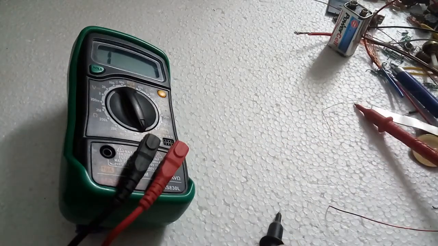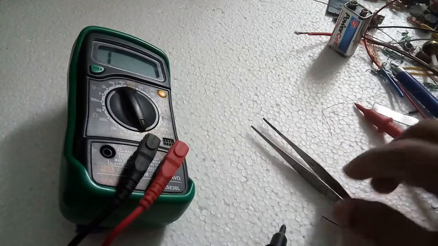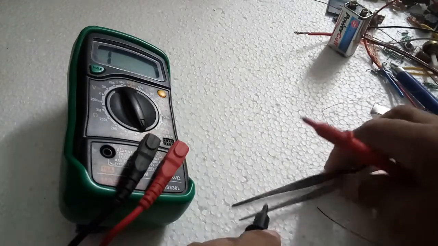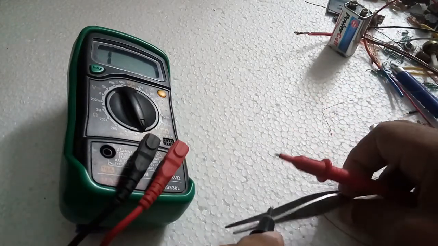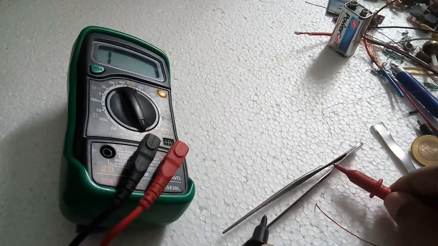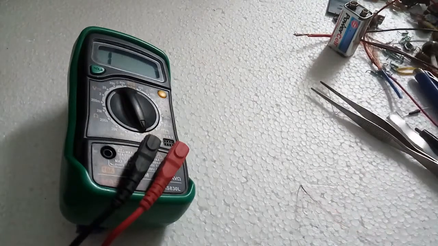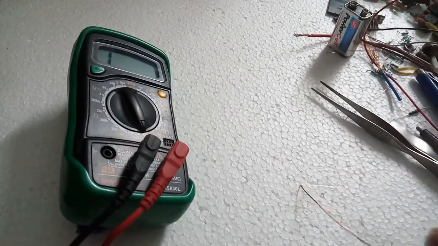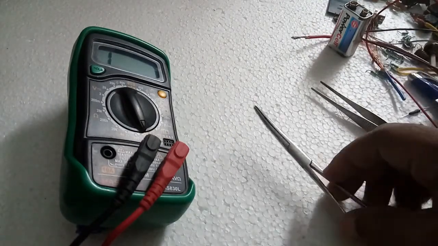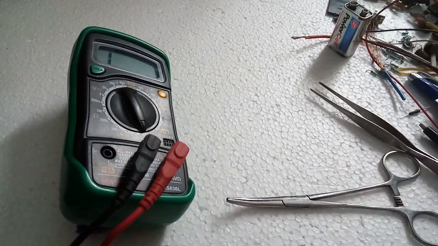And similarly, there are a lot of other items like this tweezer. This really conducts electric current. This is a forceps here.